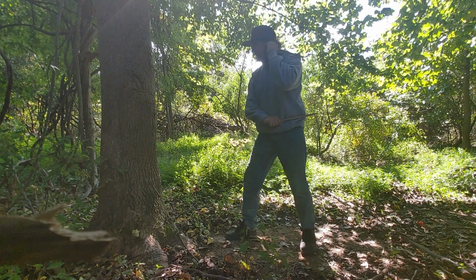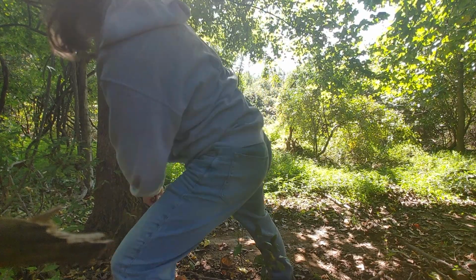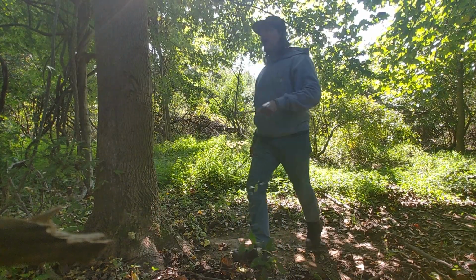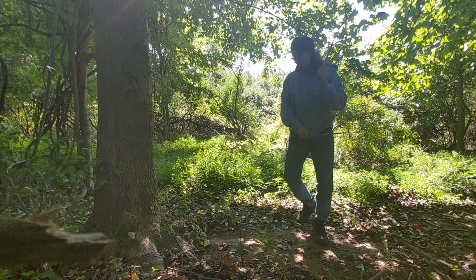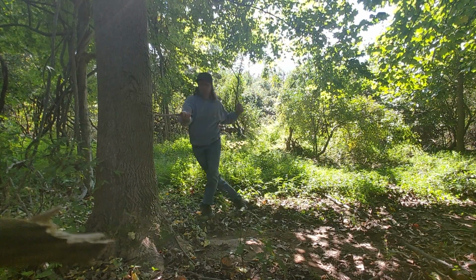So I'm positioned like this. I deflect and cut to where I can then cut like that and stab. You have to be able to move in a variety of different ways. Same principle, I could move like that to then stab like that.